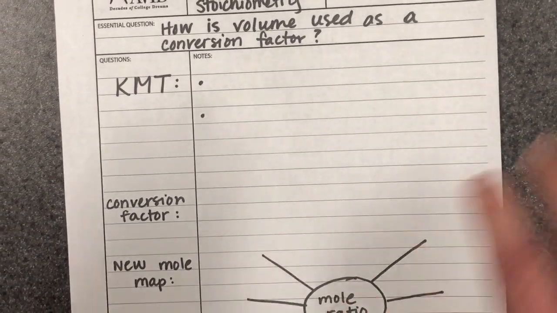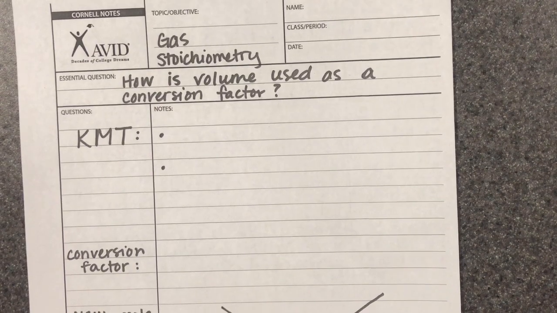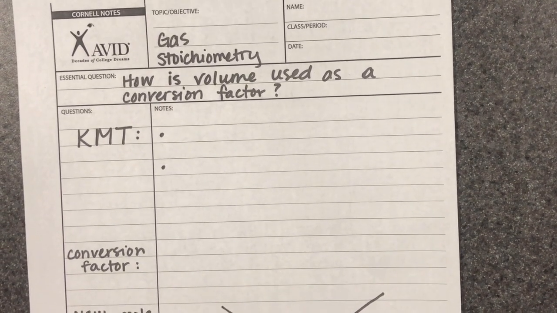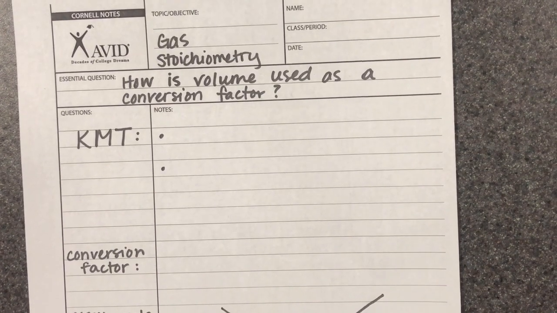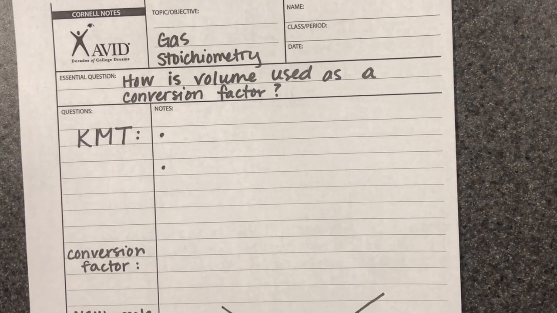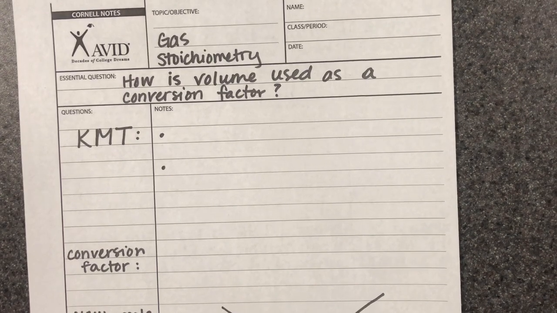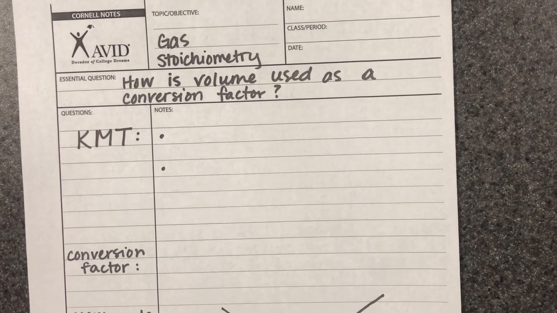All right, everybody. So today we're going to be talking about gas stoichiometry. And so today we're going to talk about how volume can be used as a conversion factor within stoichiometry problems involving gases. So first off, we have to discuss the kinetic molecular theory, aka KMT. So basically, the kinetic molecular theory is a set of guidelines, rules that we assume all gases follow.